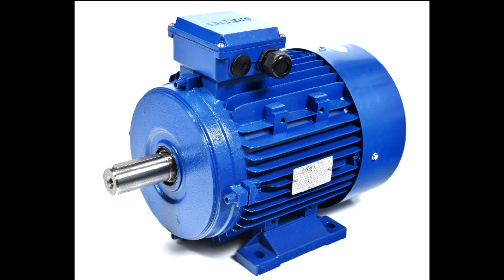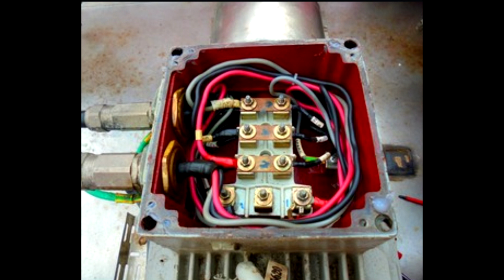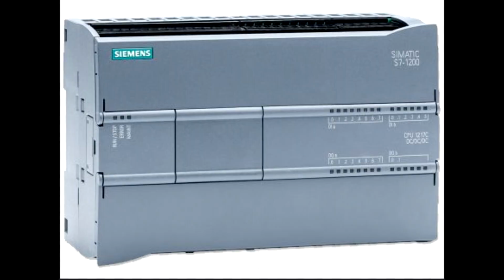This is a motor, and probably you know you can connect this motor in star or delta. You can use a soft starter or a variable speed driver to run this motor. I have other videos which show you how this motor can be wired. It is very important to study these electrical circuits before you adventure into it.